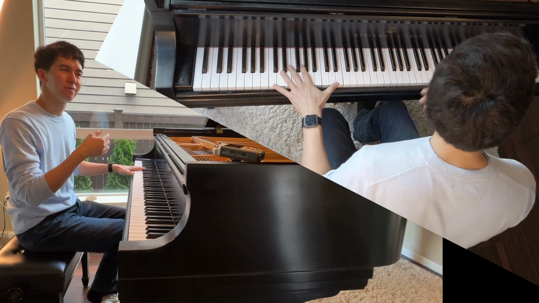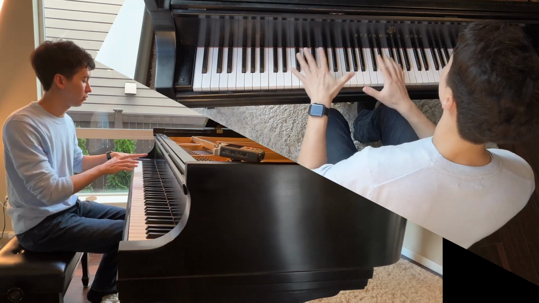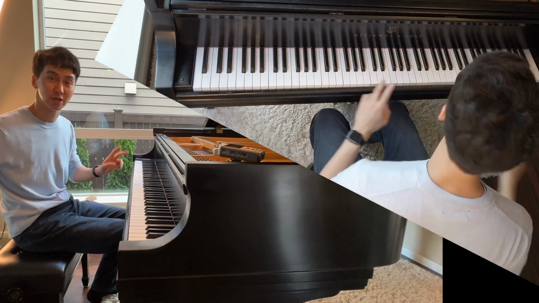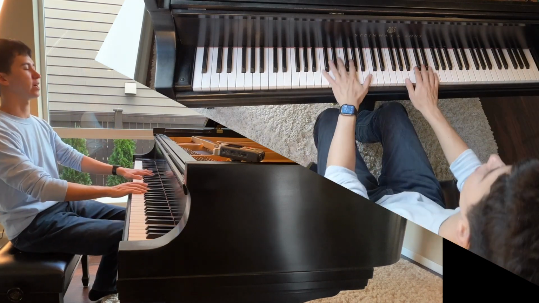Now I'm going to play it a few different times and keep changing things up in both the accompaniment and the right hand. I'm going to go further and further away from the original and maybe come back at the end.